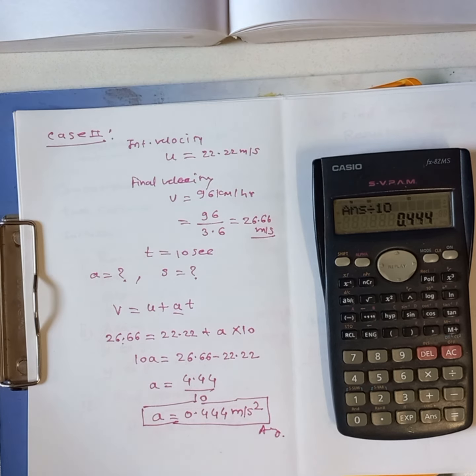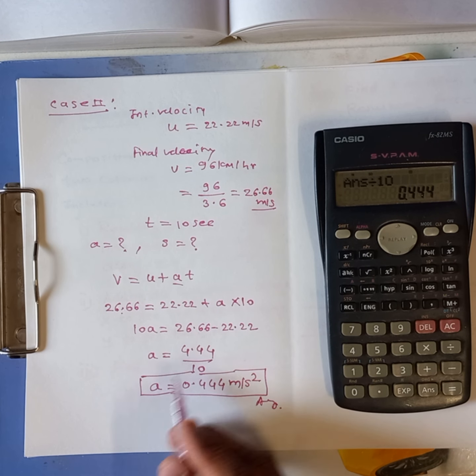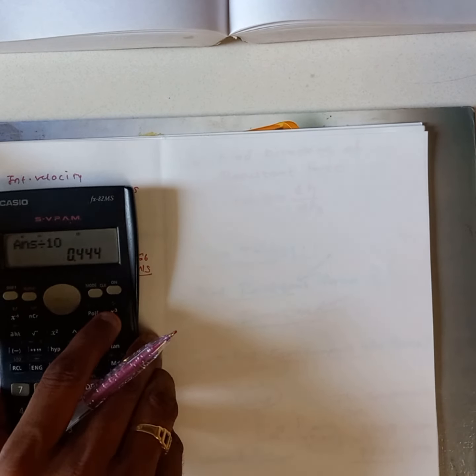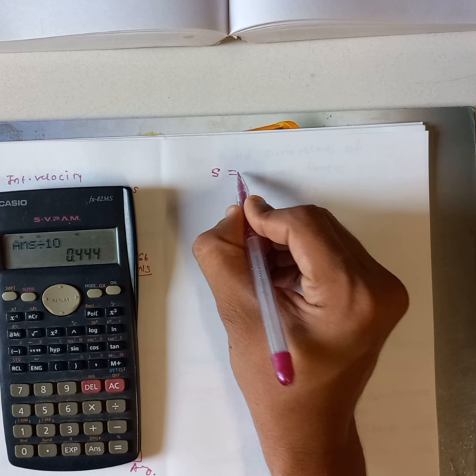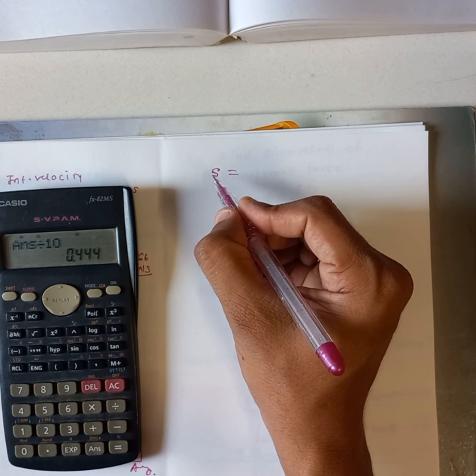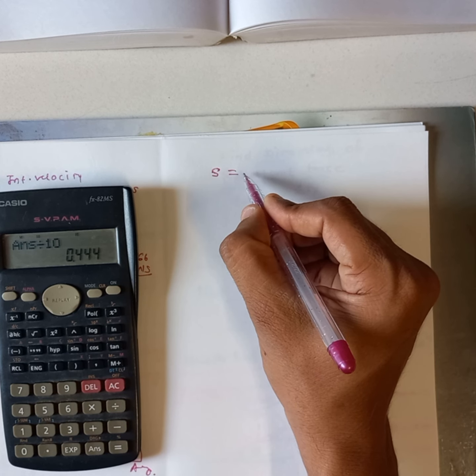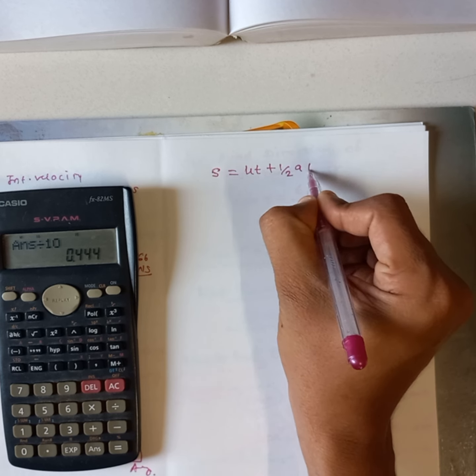Now we have to find the distance traveled with this acceleration. Because we have to find the distance, we know u, we know the acceleration, we know the time. So we can use the equation s equals ut plus half at square.